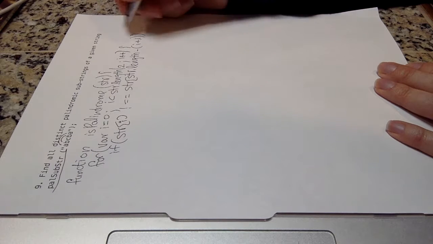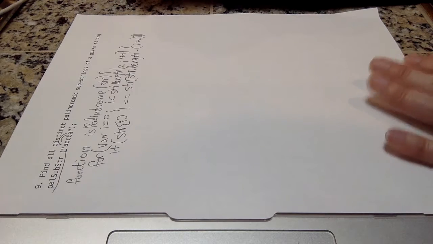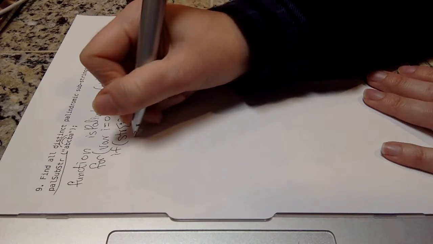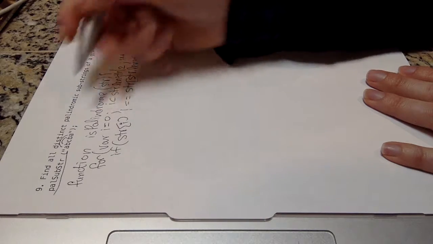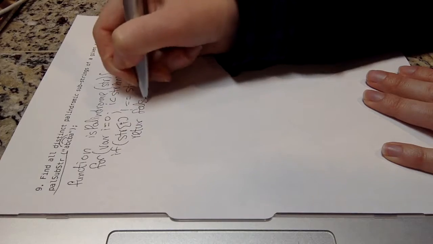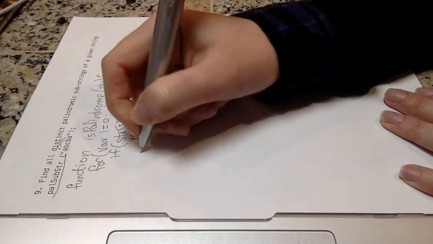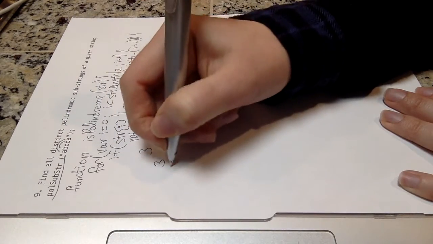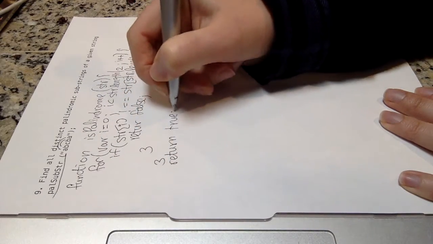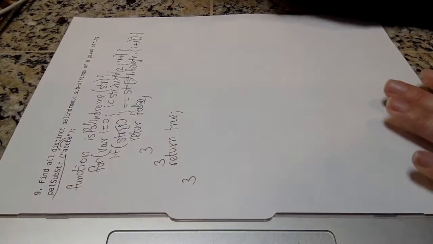Right, missing parenthesis. Then if it's not equal, then it returns false, and if it's not returning false, then my function returns true, and it's a palindrome.